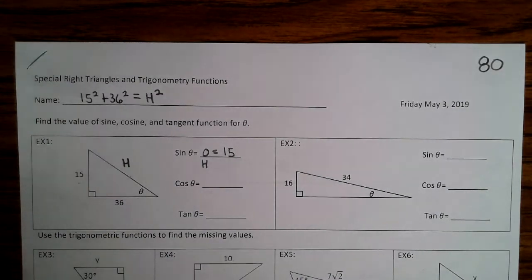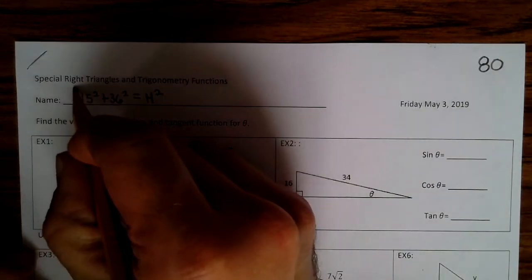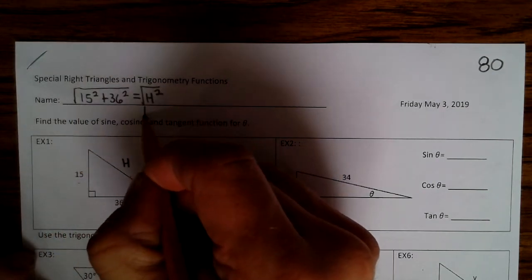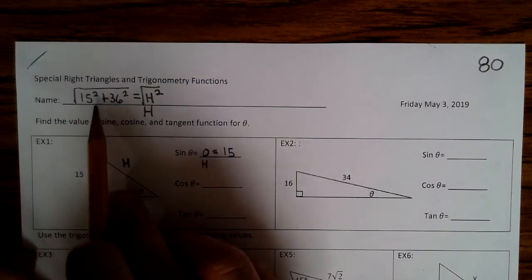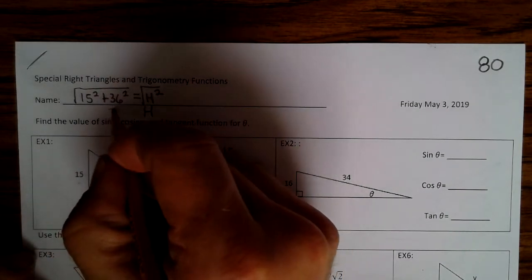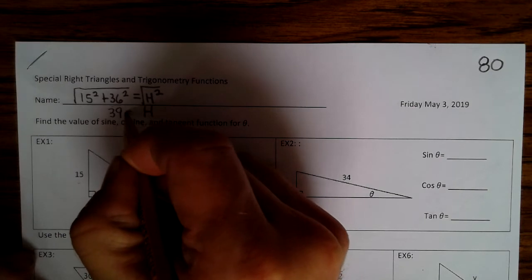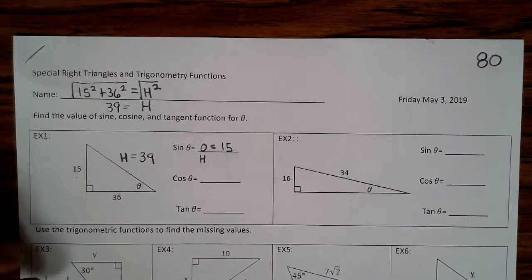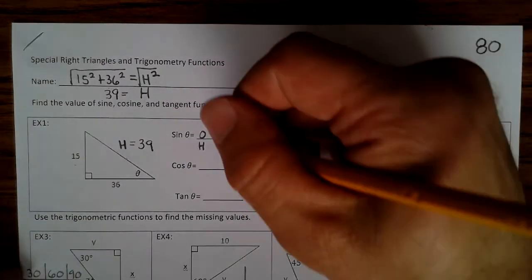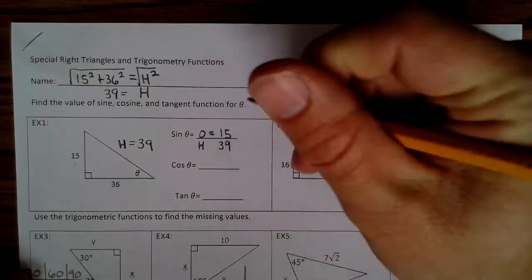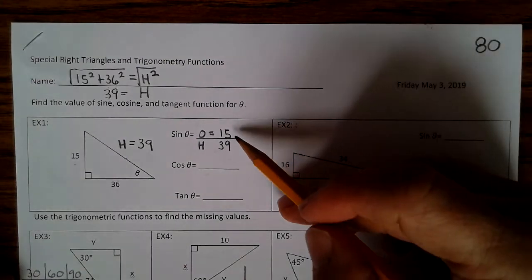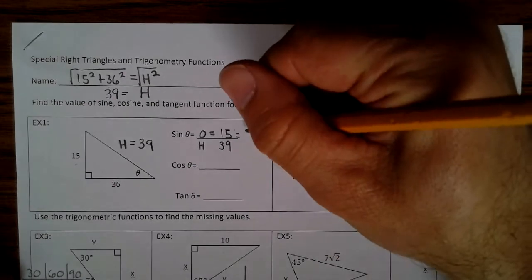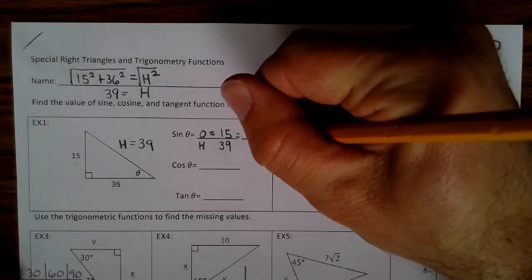Now, you take the square root of both sides to solve for h. So, the square root of 15 squared plus 36 squared is 39. So, h is 39. Okay, so that's 15 divided by 39. But this can be reduced. 15 divided by 3 is 5, and 39 divided by 3 is 13.